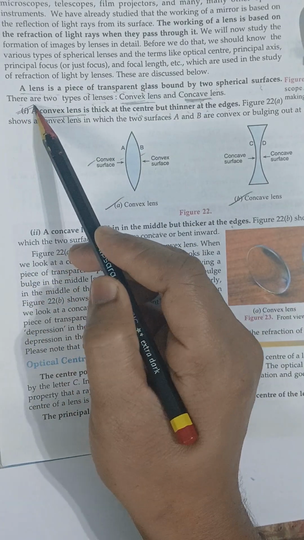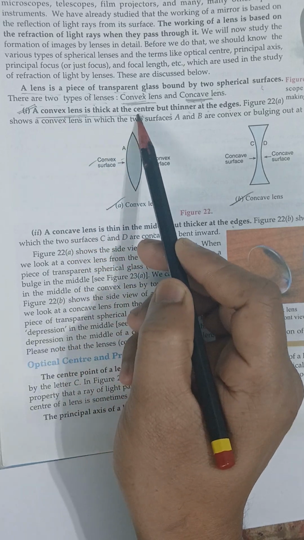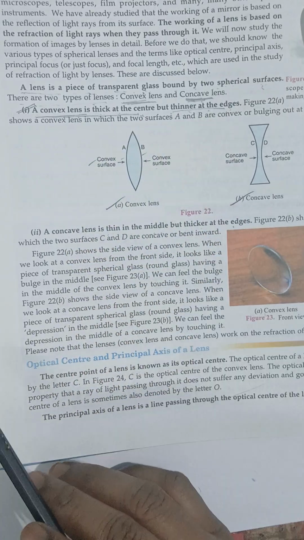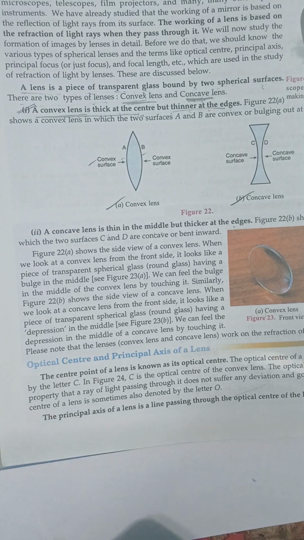And number one, how to identify the convex lens? A convex lens is thick at the center but thinner at the edge. Thick means thickness.